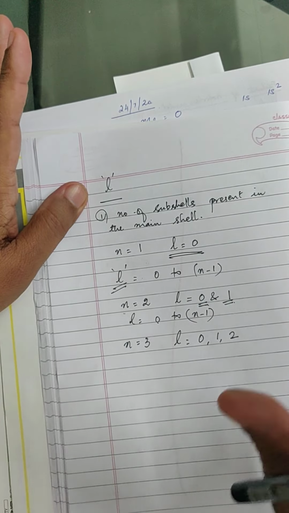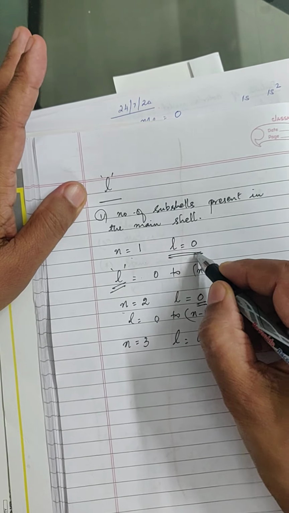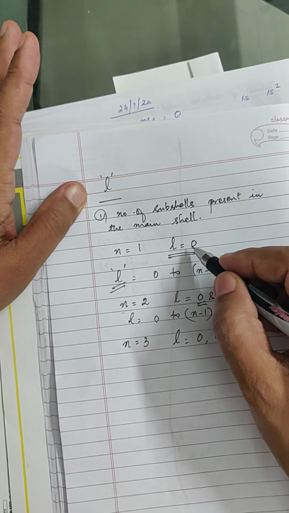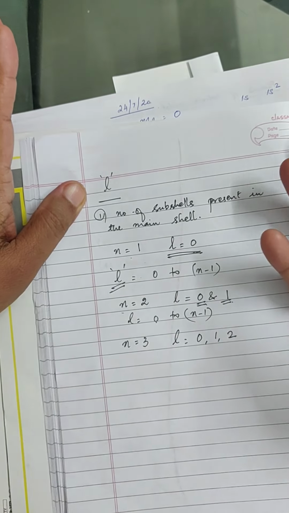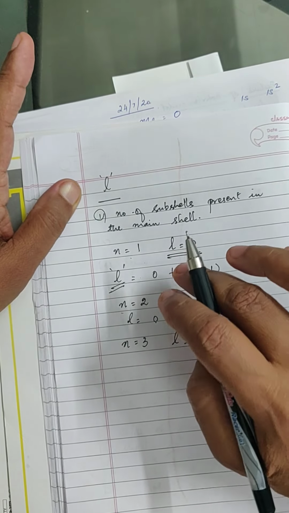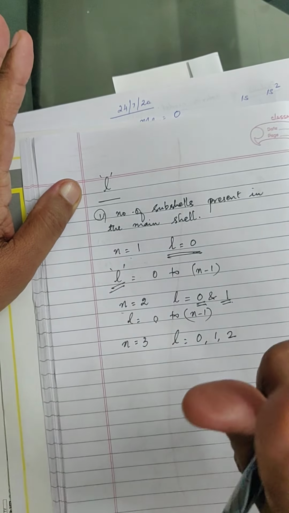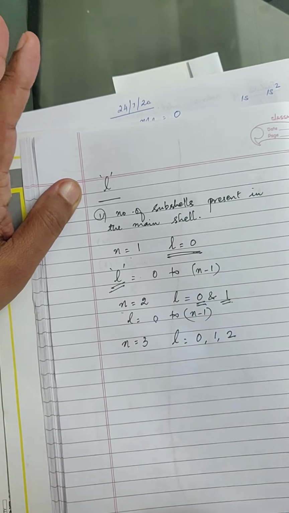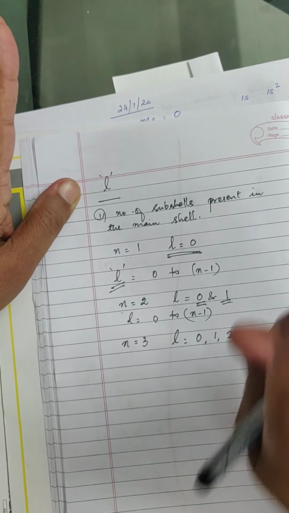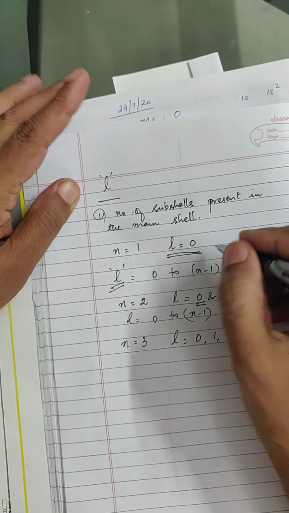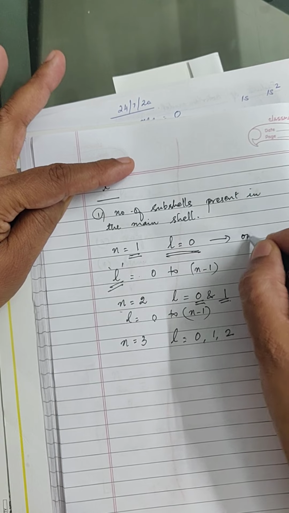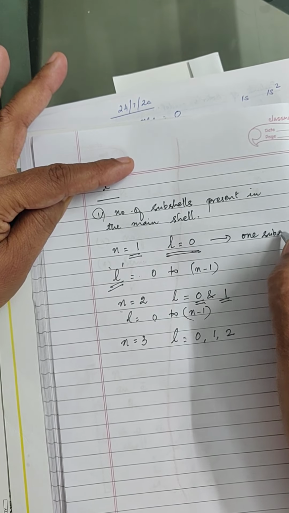How many subshells are there in the first shell? There is only one. Now try to understand that if I write 0, don't ever consider that there is no subshell. 0 is a value for L. That means there is only one subshell. How many values are there? 0 is a value, so this value is counted as 1. That means only one subshell. So corresponding to n is equal to 1, there is only one subshell.